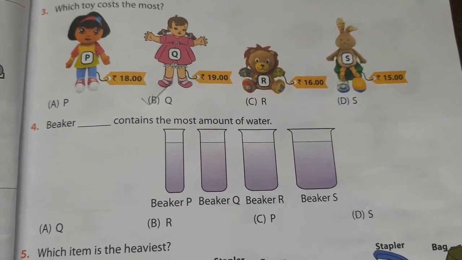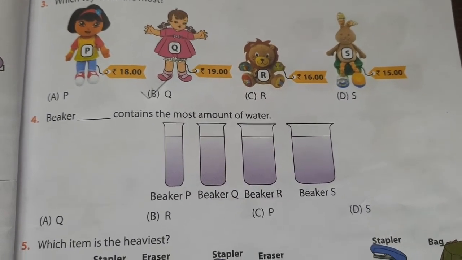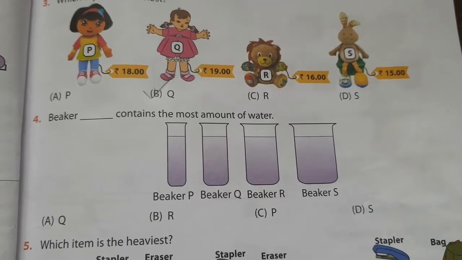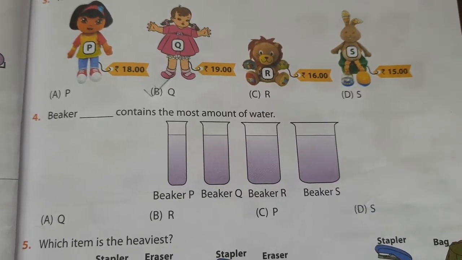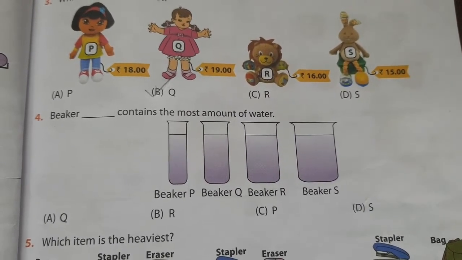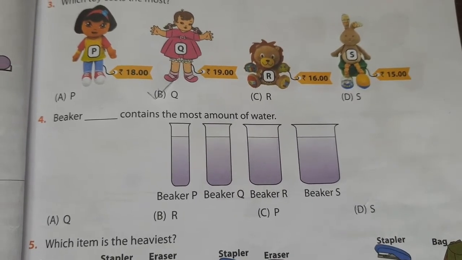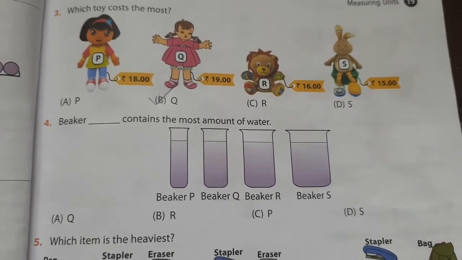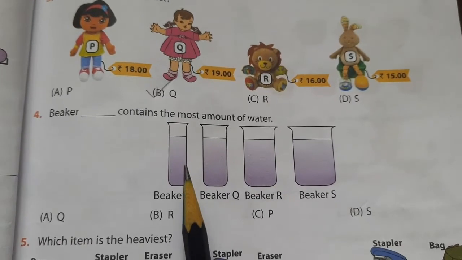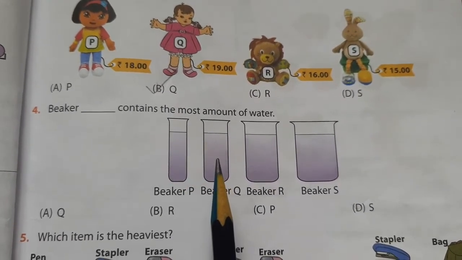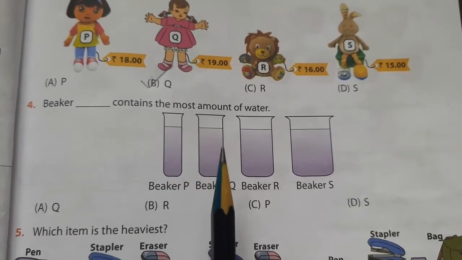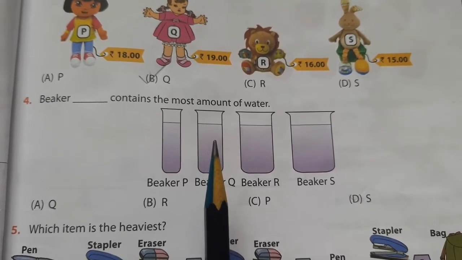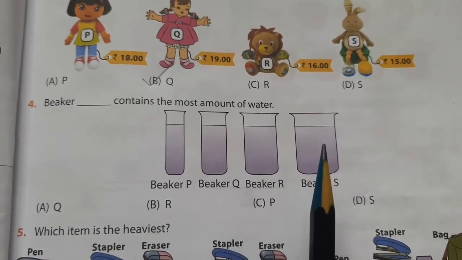Question number 4. There are 4 beakers given, P, Q, R, S. Beaker dash contains the most amount of water. So which beaker is going to have more amount of water? So let us study them closely. So this is like a sleek beaker, then this is a bit thicker than this or wider than this as we speak, then this is wider and this is the widest.